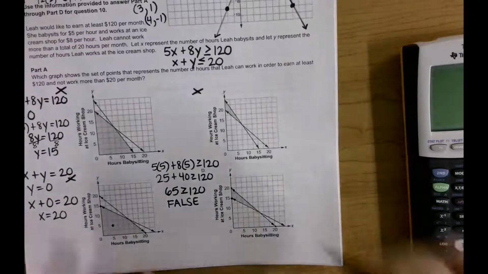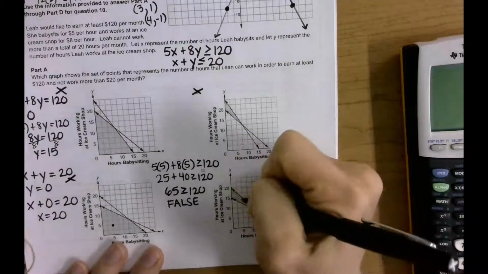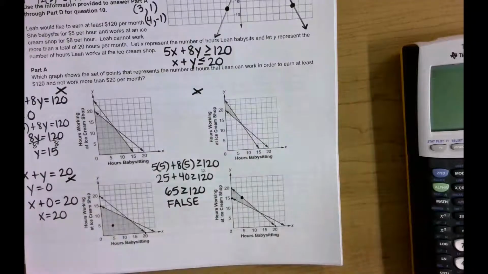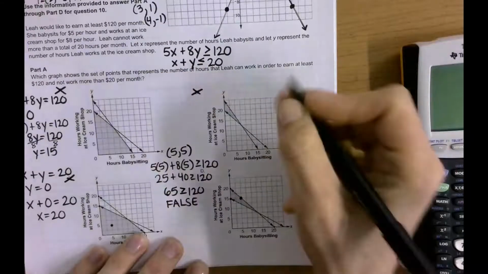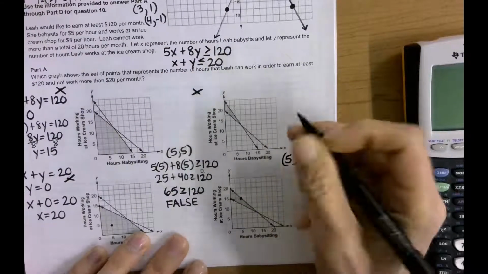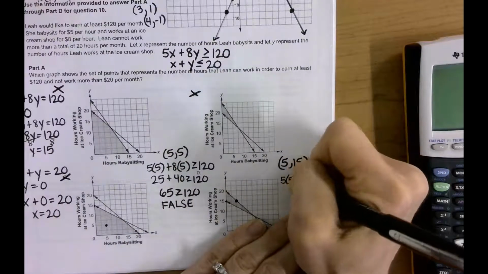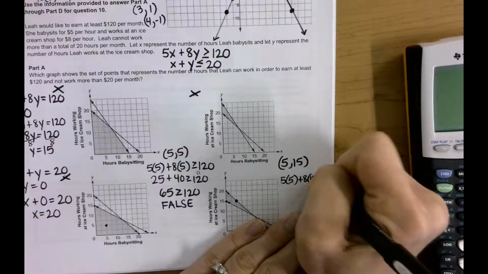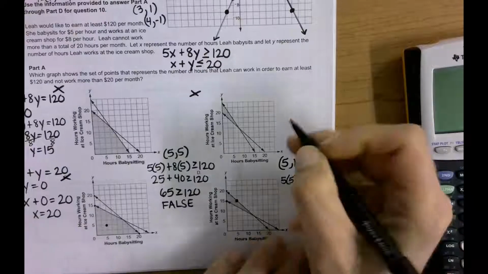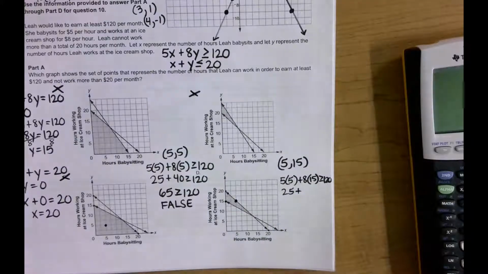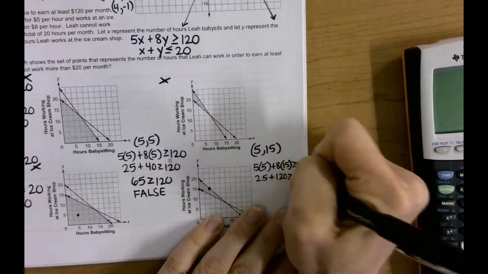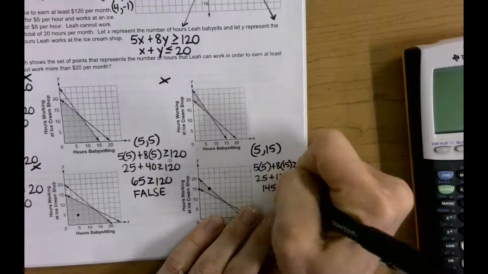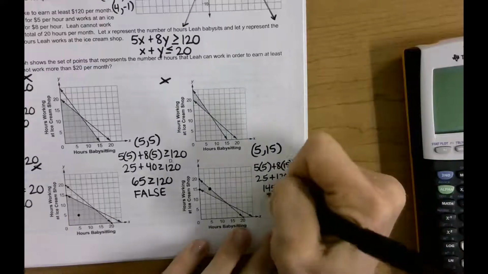Just to double check though, we can always pick a point here. Since it's a solid line, you can pick a point on the line, so I'm going to pick 5, 15. Over here I was testing 5, 5. So 5, 15: 5 times 5 plus 8 times 15 is greater than or equal to 120. 25 plus 120 is 145, which is greater than or equal to 120, so that's true.